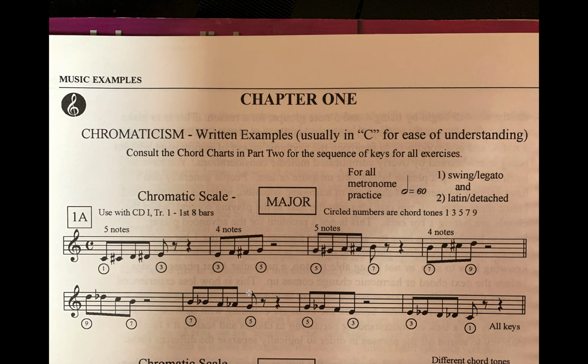Okay, and you'll hear that it actually goes on into a second exercise. We're going to learn that one next week. It's one that we have played before in class, but we're going to get really good at it because now we've got the time, so let's take advantage.